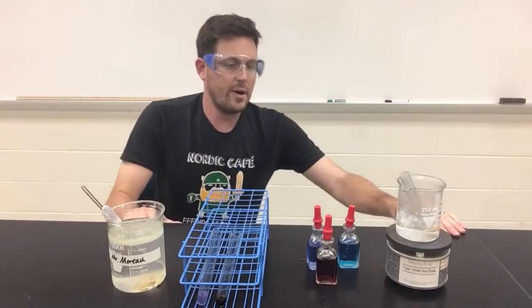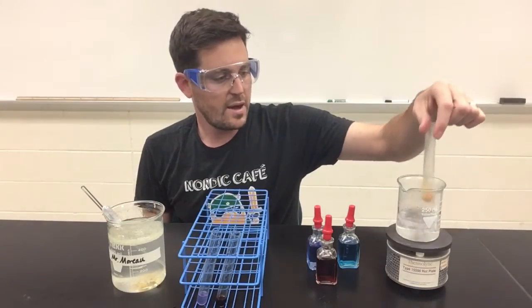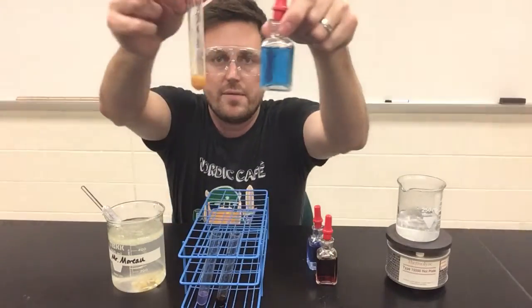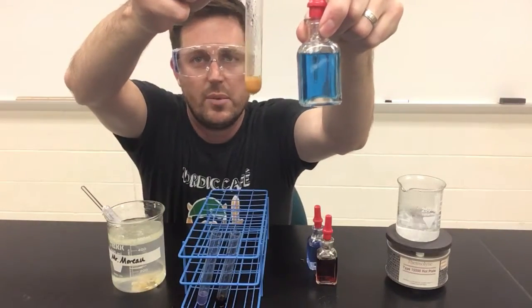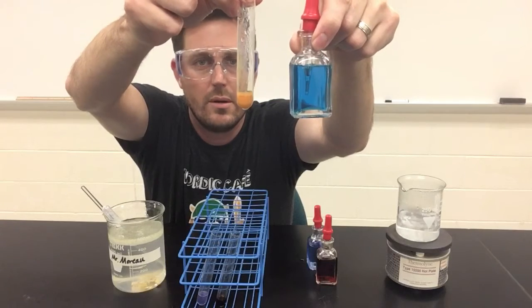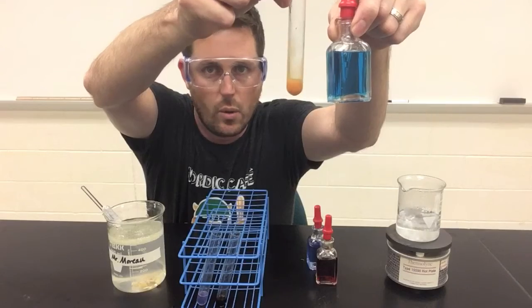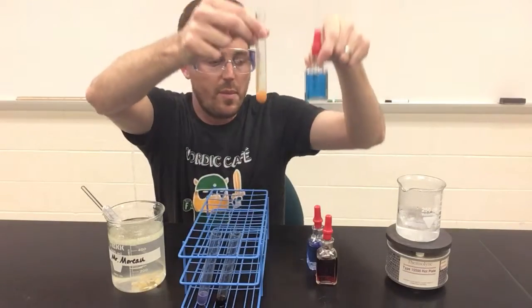Let's go back to the Benedict's test. So after that amount of time, we can see very clearly that after my sample spent a good amount of time in the hot beaker, the original royal blue color did change to an orange color. And that was the Benedict's test.